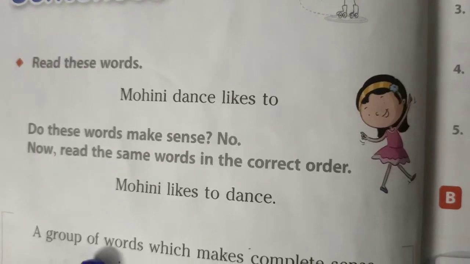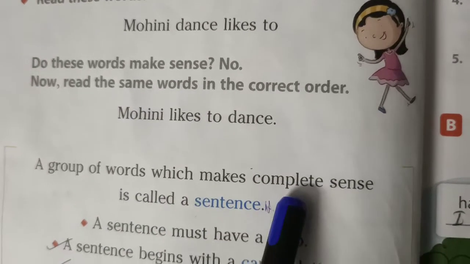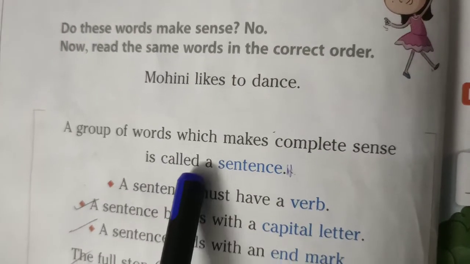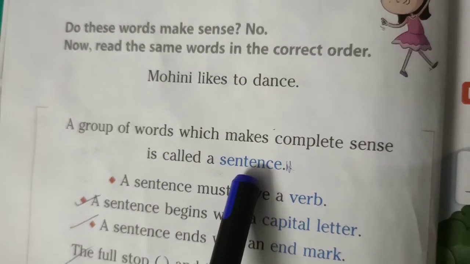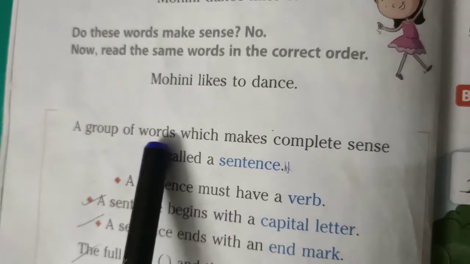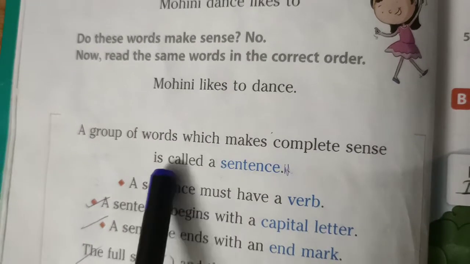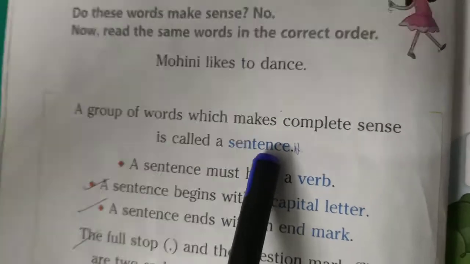A group of words which makes complete sense is called a sentence. I repeat: a group of words which makes complete sense is called a sentence.